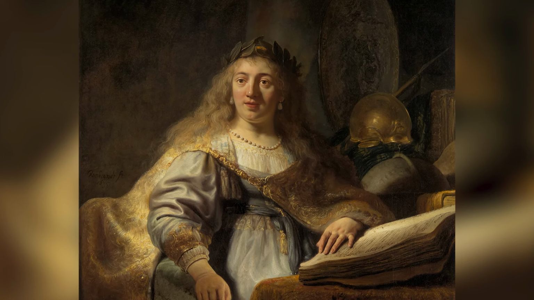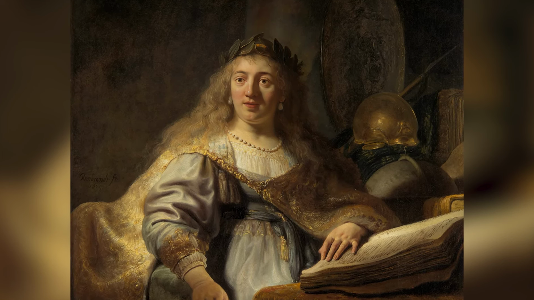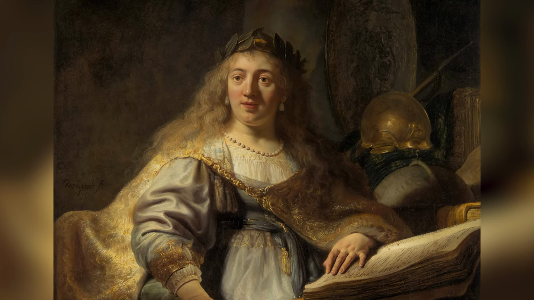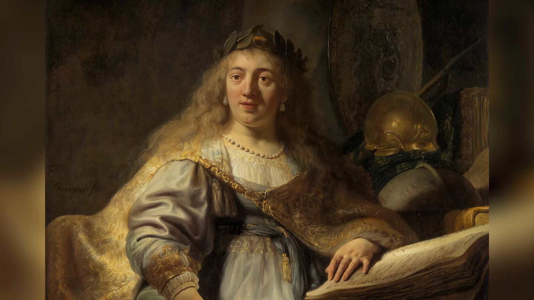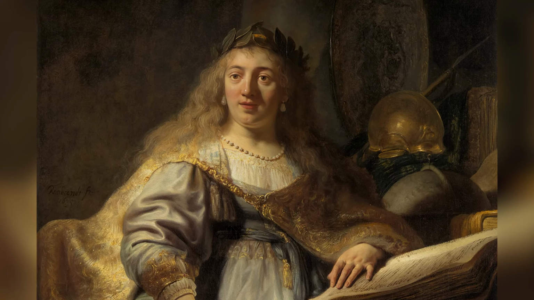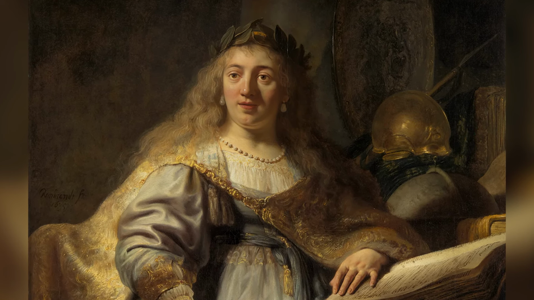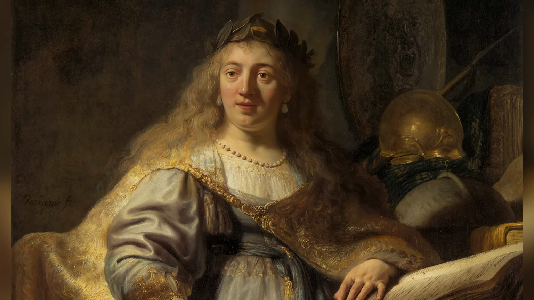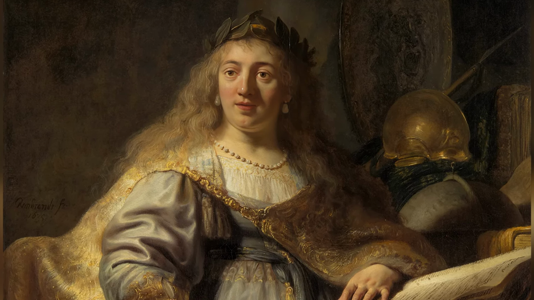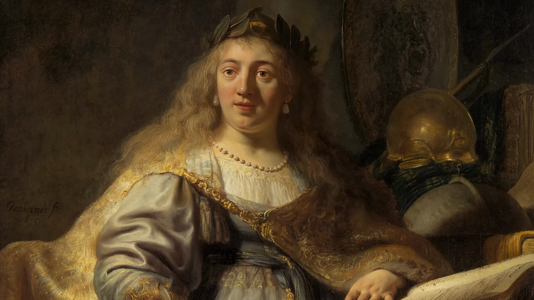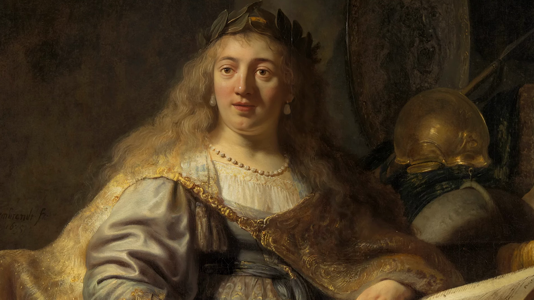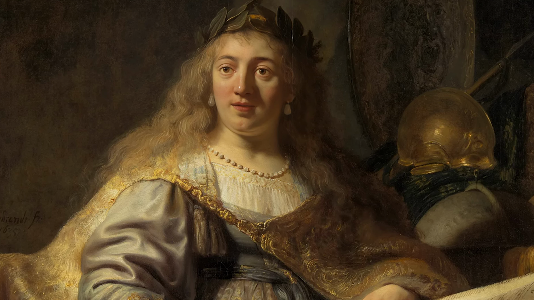Minerva is surrounded by books, maps, scientific instruments, and items that symbolize accumulated knowledge. Her figure is majestic but thoughtful, with a serene face that suggests introspection and intellectual mastery. The painting combines the Renaissance tradition of depicting classical deities with the Dutch Baroque sensitivity to light and realism. Rembrandt moves away from exaggerated idealization.